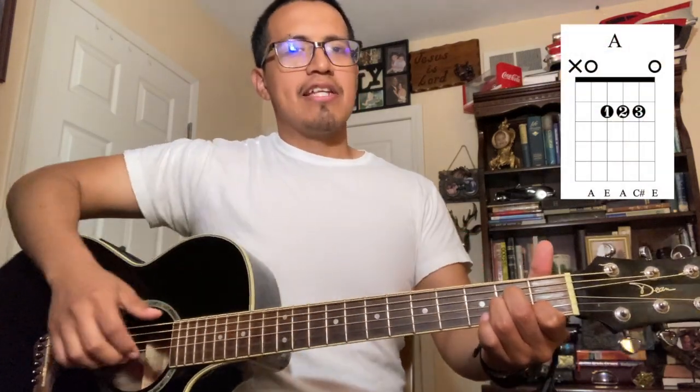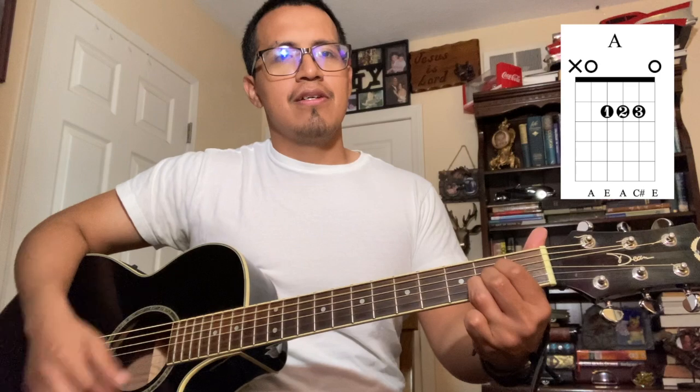E minor, and then E. So remember, it's just that index finger. And then A minor, this whole shape goes down. And then A, which is everything's gonna be on that second fret. I'll do it one more time, okay? So E minor.